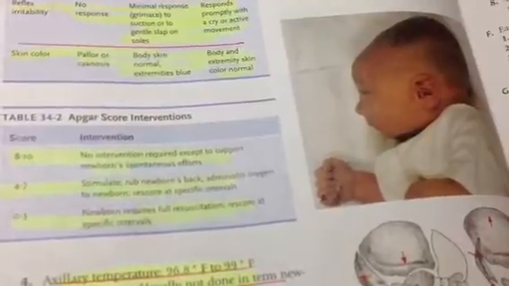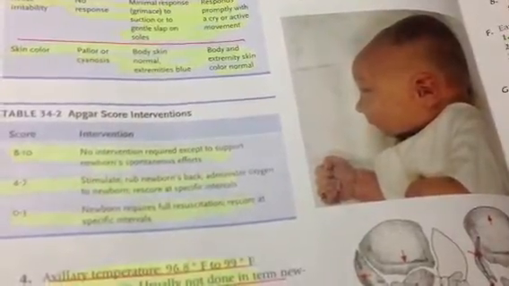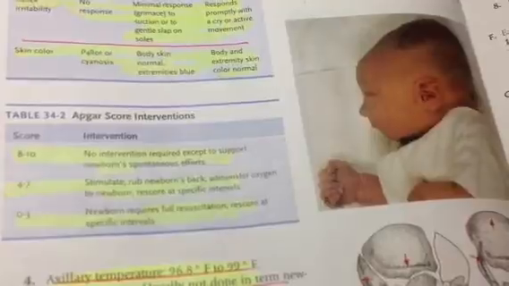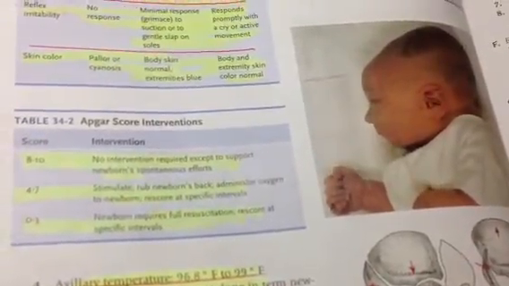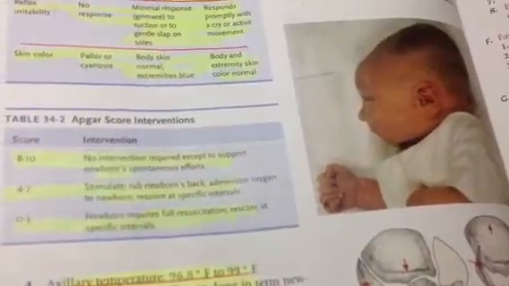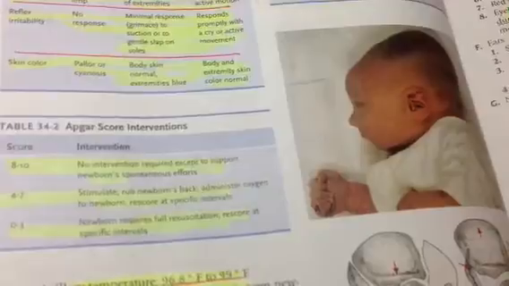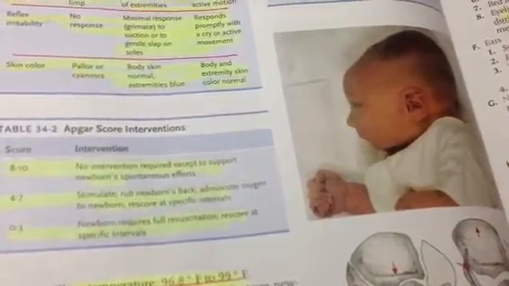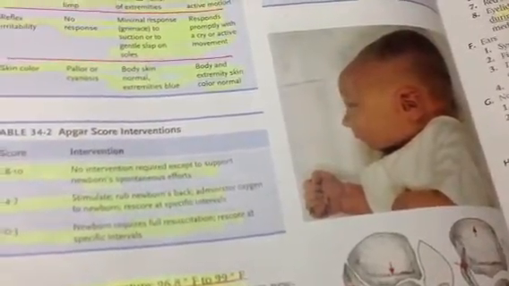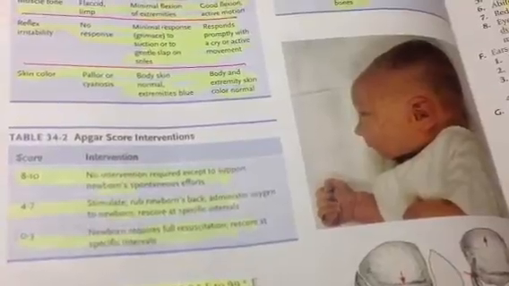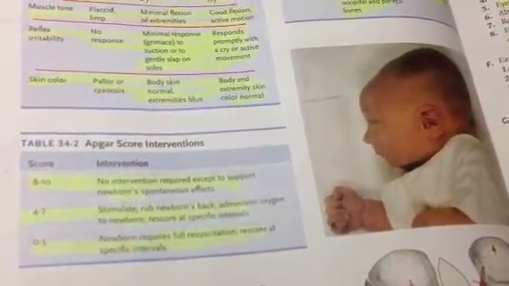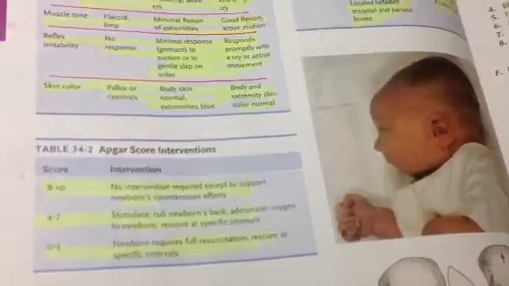0 is absent on heart rate, 0 is absent on respiratory rate, 0 is flaccid limp on muscle tone, 0 is no response on reflex irritability, 0 is pallor or cyanosis in skin color. 1 point if heart rate is less than 100 beats per minute.